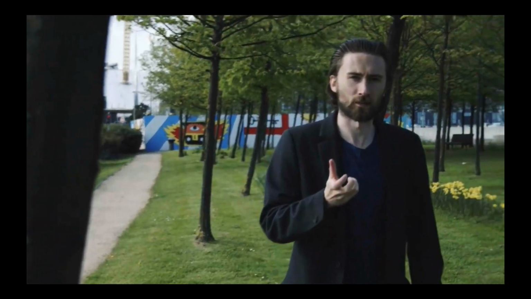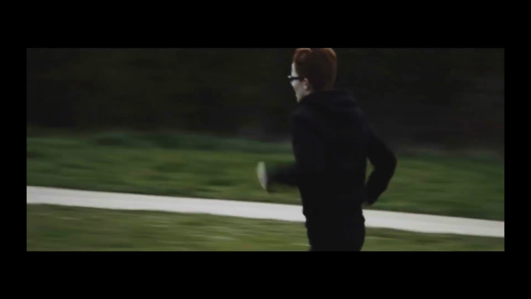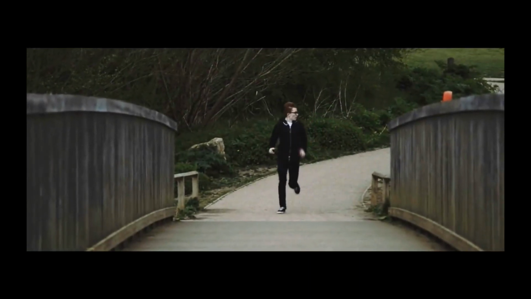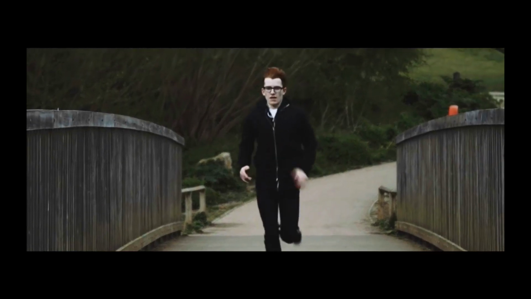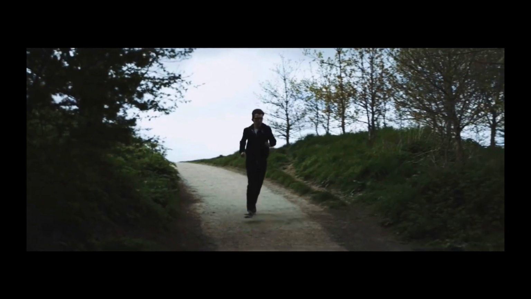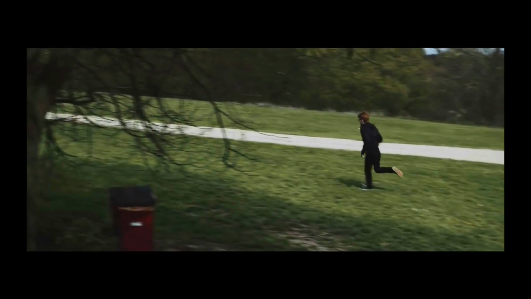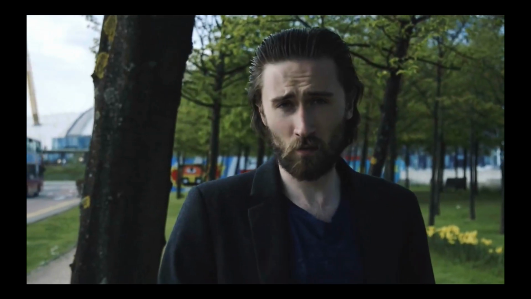This is what the music is telling us. But if we switch it around... Now it looks like he's running away from something bad.